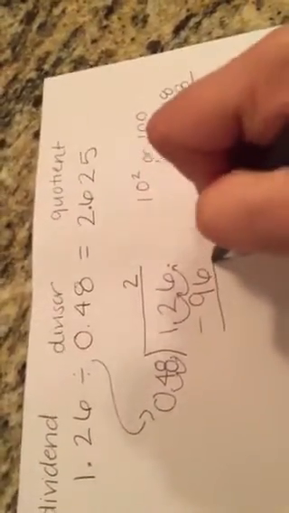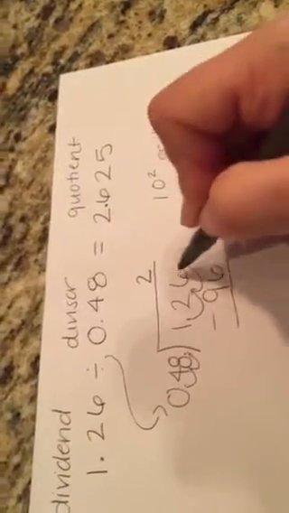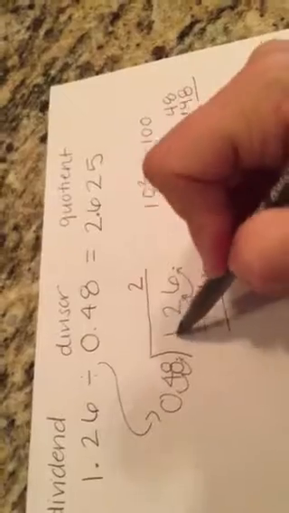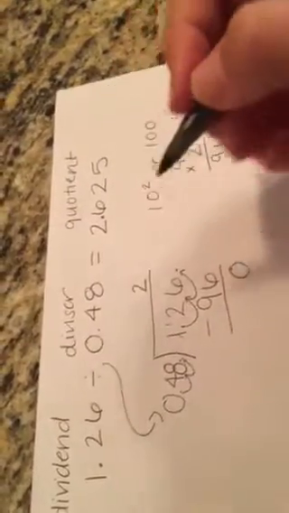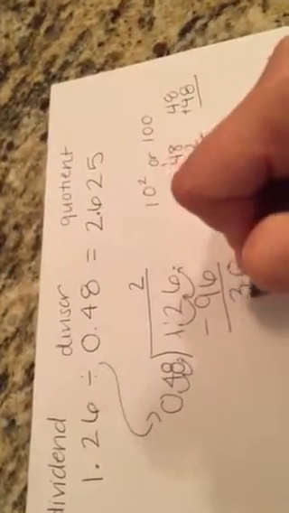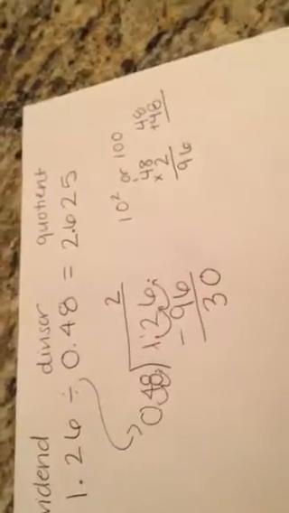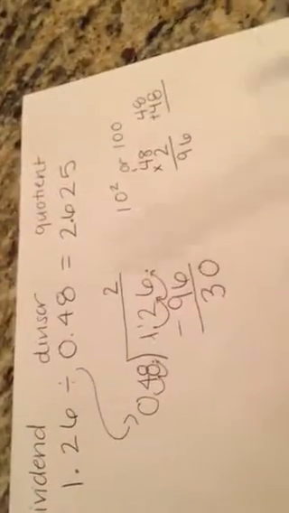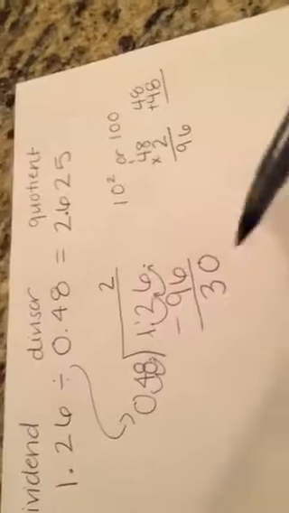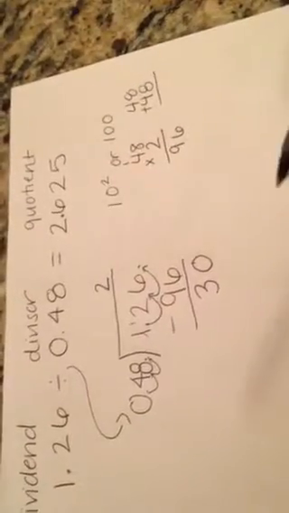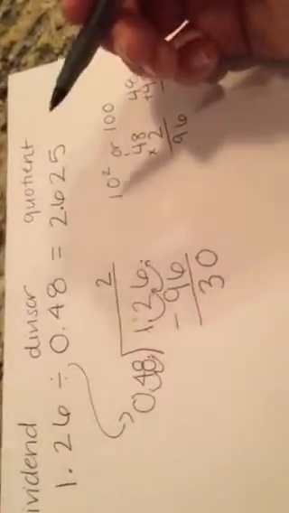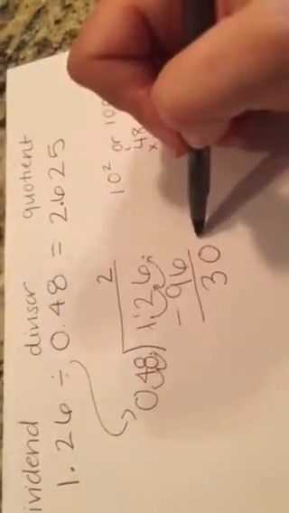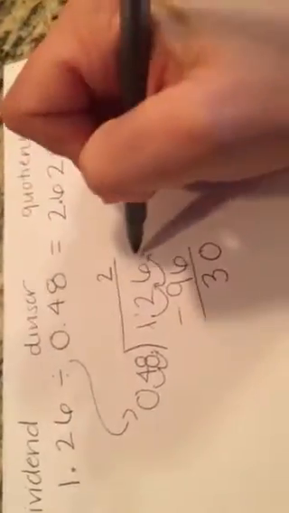We have 96, and then we're subtracting. 6 minus 6 is 0, and 12 minus 9, all right, 3. Are we done with this? No, because I've been telling the students we need to kick out those remainders and keep working the problem until we've completed.